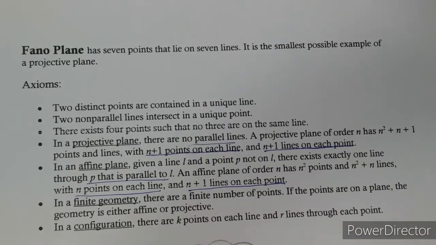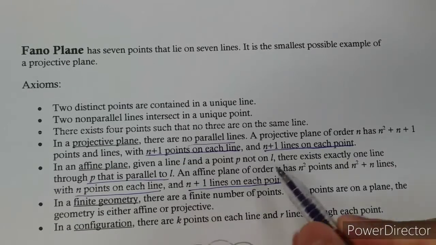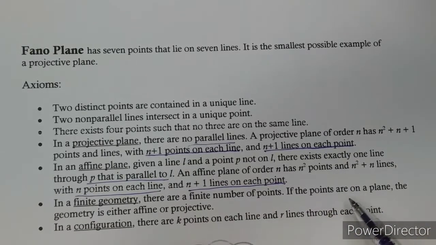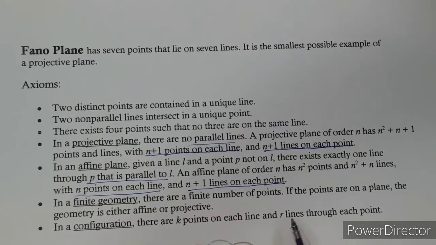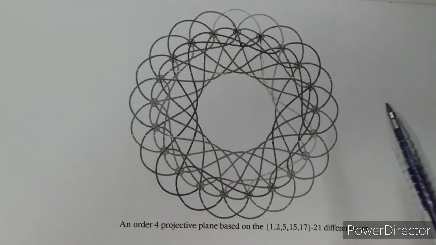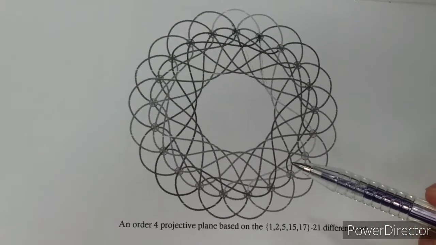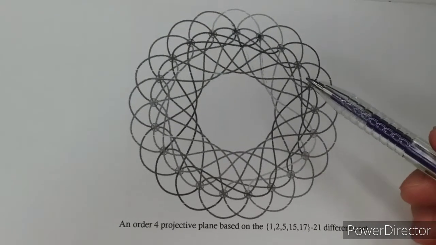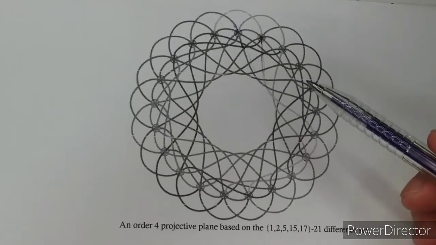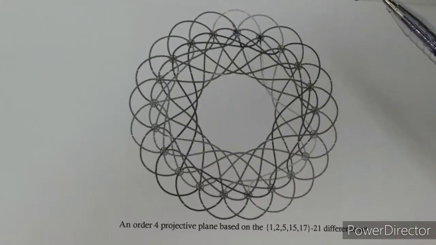In finite geometry, there are a finite number of points. If the points are on the plane, the geometry is either affine or projective. In a configuration, there are k points on each line and r lines through each point. So now we will go to the example of a Fano plane. This is an order 4 projective plane as well as a 5 by 5 configuration.